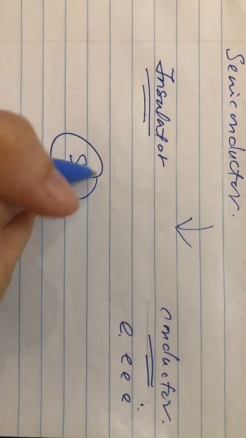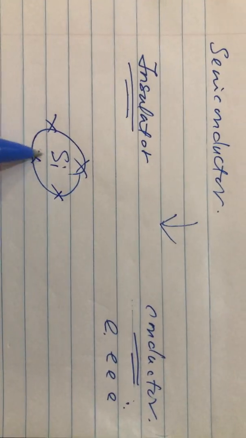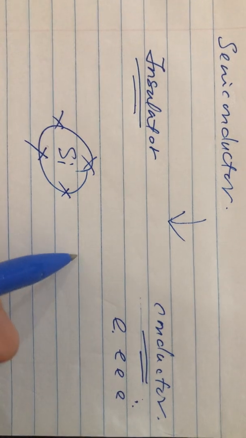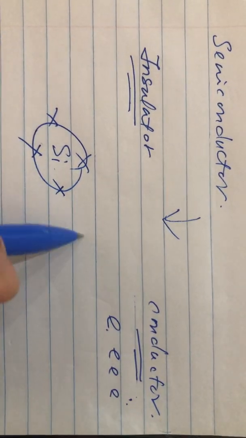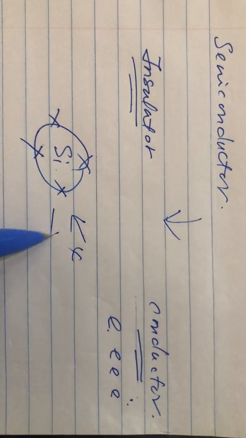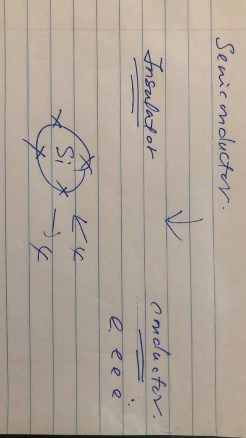So the material that we use for semiconductor normally is silicon. If you look at silicon, the outermost shell actually has 4 electrons. So we know that atoms need to achieve duplet or octet so that it is stable, right? So with 4, either it accepts 4 electrons or it donates 4 electrons, so it is in the middle. That is the reason that we call it semiconductor.